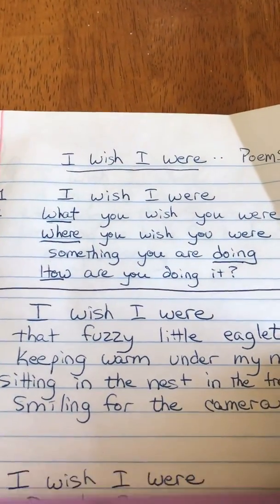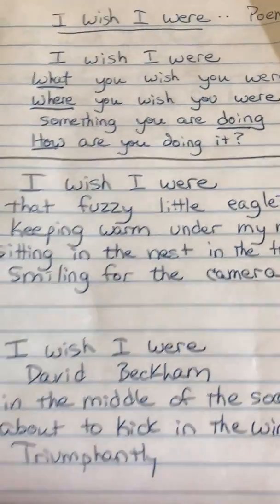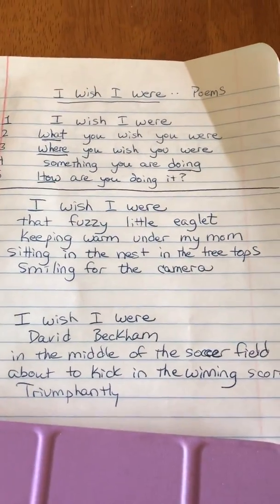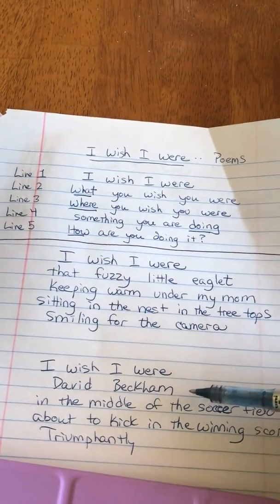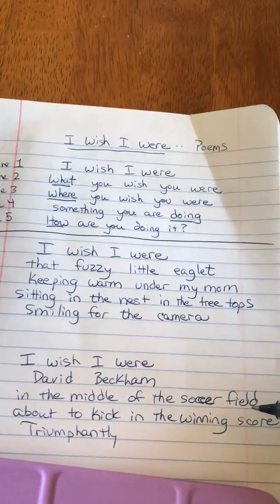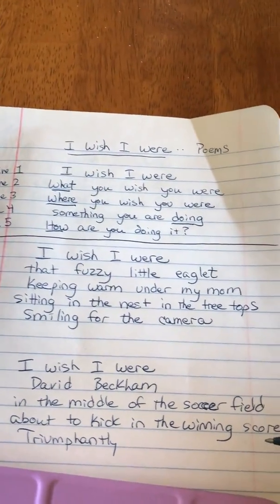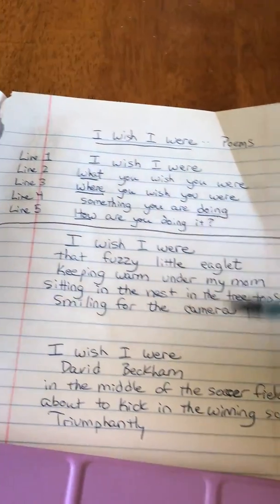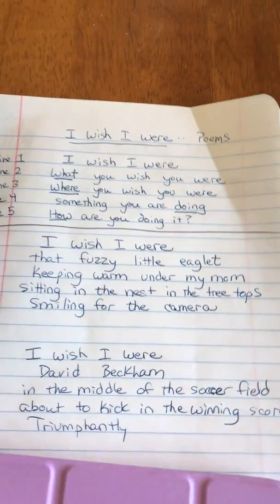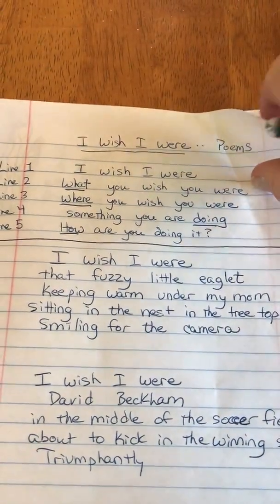All right, next one. I wish I were David Beckham in the middle of the soccer field. Okay, so that talked about who I wished I were and where I wish I was. All right, something that you're doing. About to kick the winning score. How are you doing it? Triumphantly. Okay, let's look at one more example.